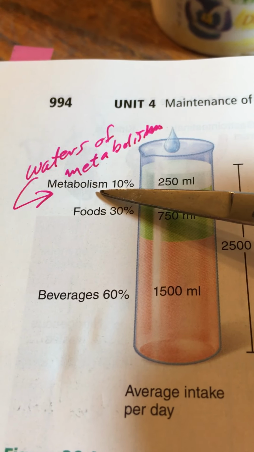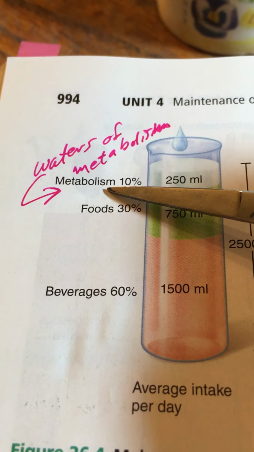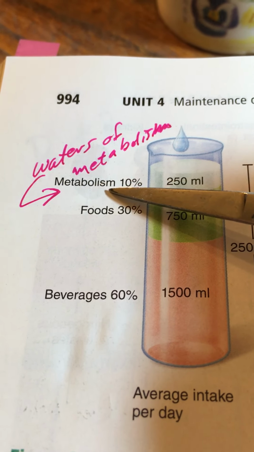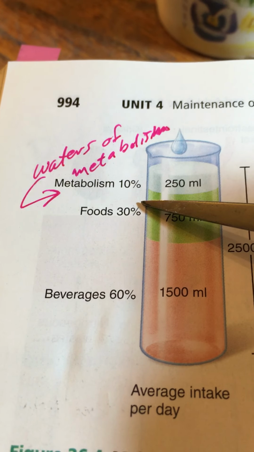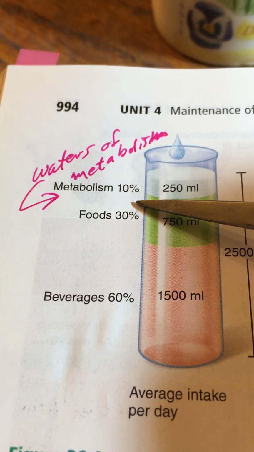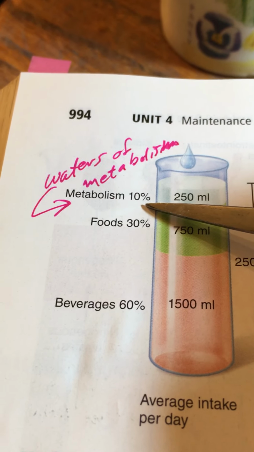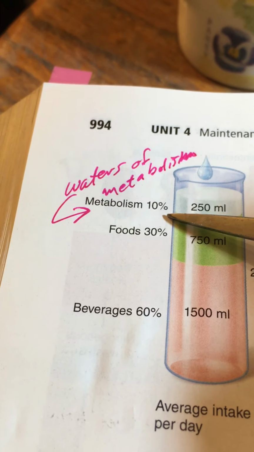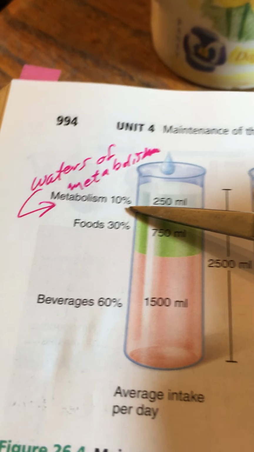There's also a certain amount of water that is produced by what's called the waters of metabolism. So whenever you break down carbohydrate for energy, any kind of carbohydrate, from glycogen to glucose to any carbohydrate whatsoever, we're going to be metabolizing all the way, well, it can't be fructose. Fructose ends up as fat. It doesn't end up as energy.